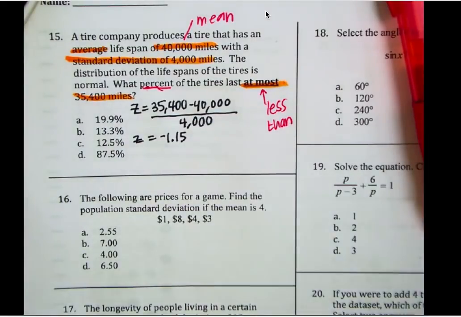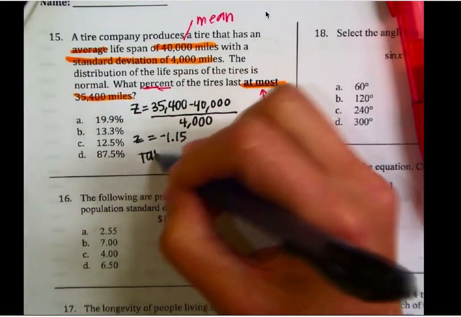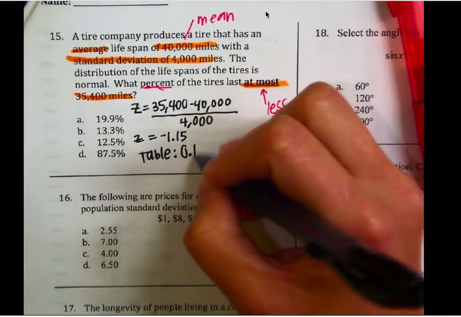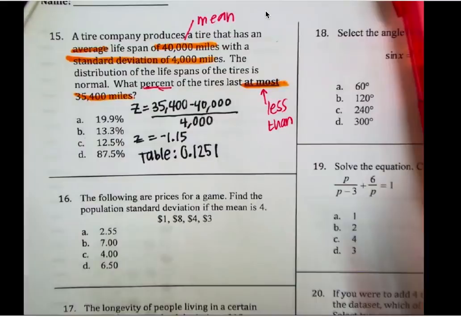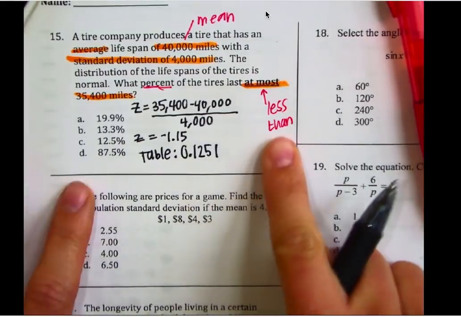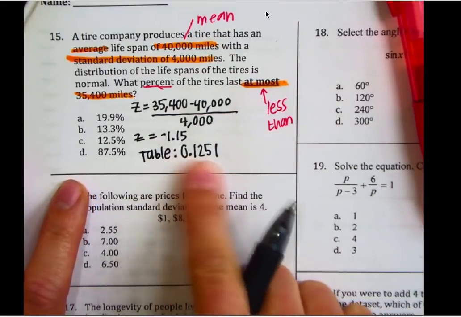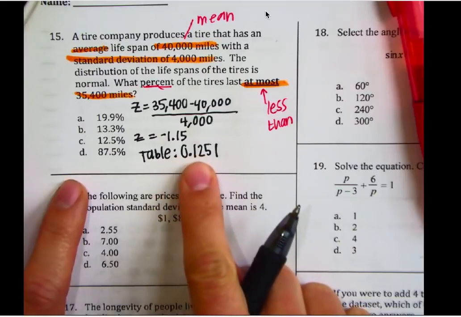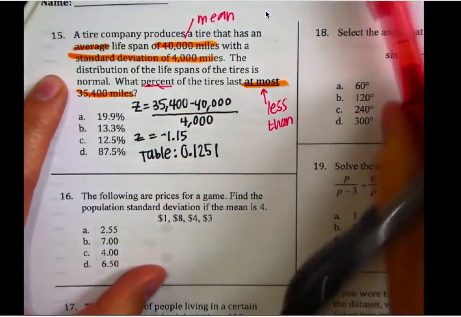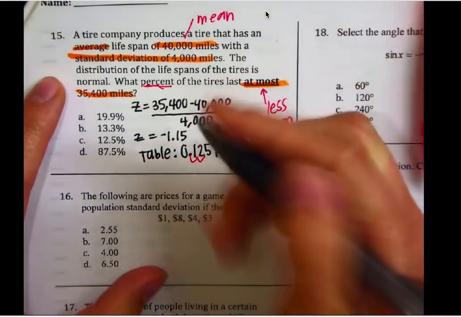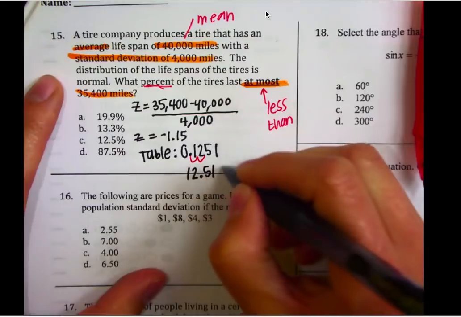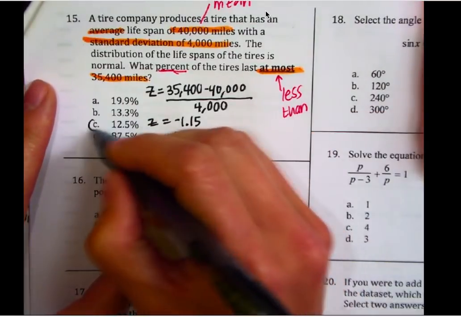All right, so we are going to go ahead and look that up in our table. Negative 1.15 will give us an area from our table of 0.1251. Okay, and since they're asking us for the percent less than or equal to, or at most, this is going to be our answer. We don't do the complement, just simply our answer from the table tells us less than. They do want to know the percent, so we need to move the decimal twice to the right, and we get an answer of 12.51%. So my answer is C.